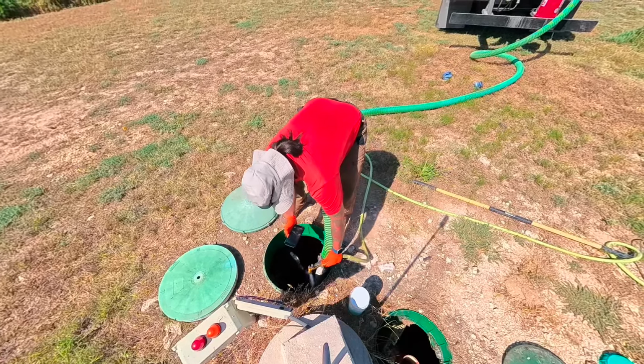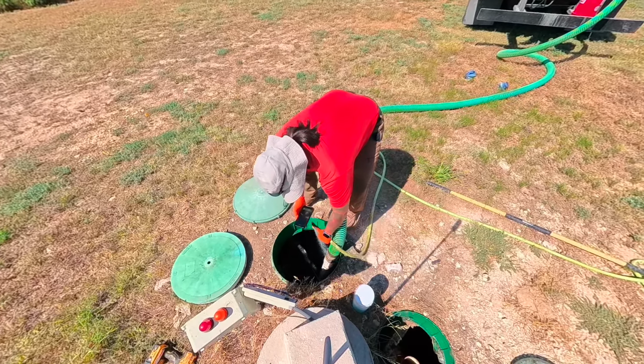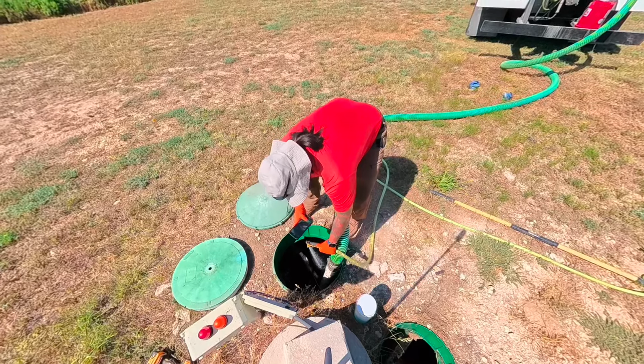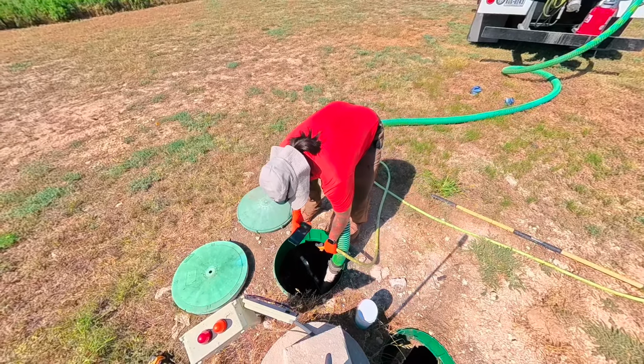Nice and clean. Snap a pic for the customer.